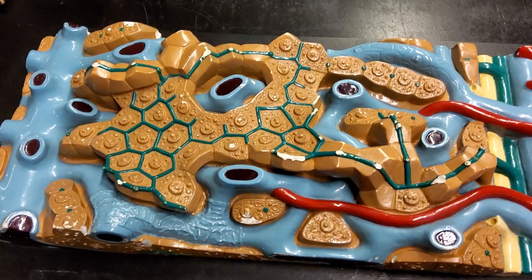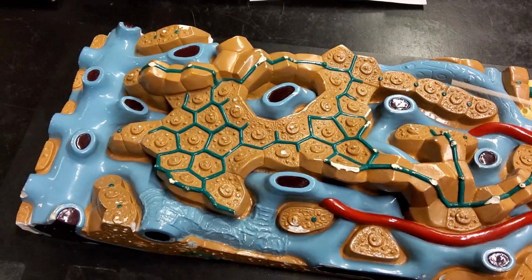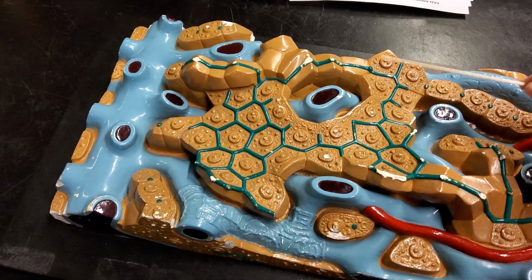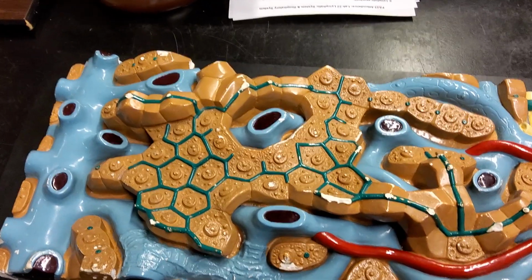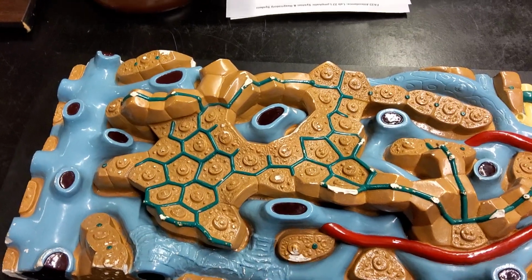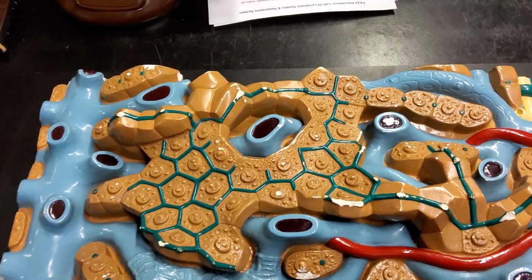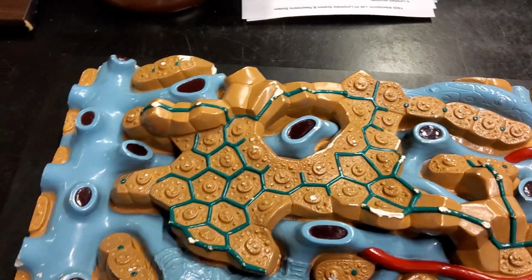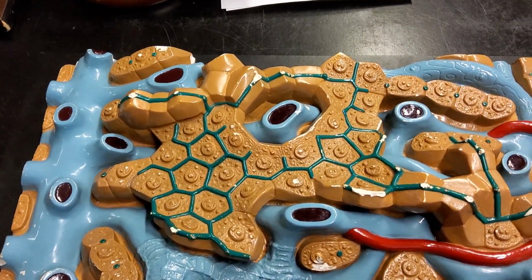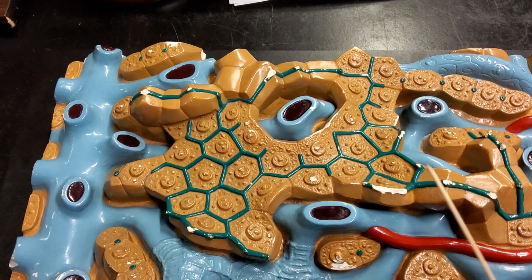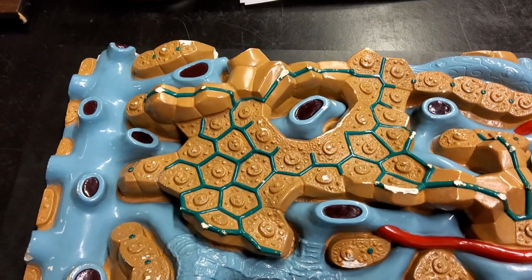So overall, we have these repeating units, these hexagonal shaped cells. These are hepatocytes. So they're the basic unit of the liver. Hepato or hepat means liver. So that's a Latin term to keep in mind. We do not see liver lobules. So we are not on that scale. Instead, we're on the cellular scale.